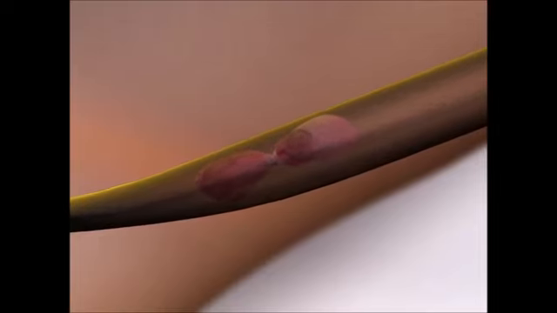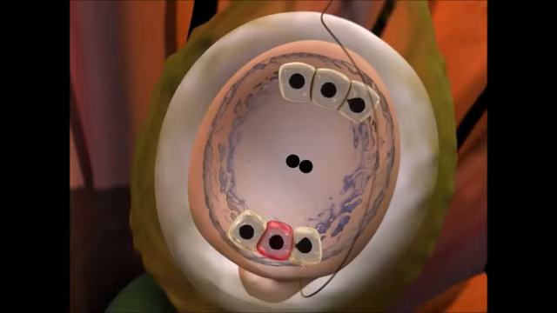Once near the ovary, it divides by mitosis to produce two haploid sperm cells. The pollen tube reaches the micropyle and releases the sperm cells into the embryo sac. One of the two sperm cells fertilizes the egg cell. This produces a diploid zygote, which will become the embryo.